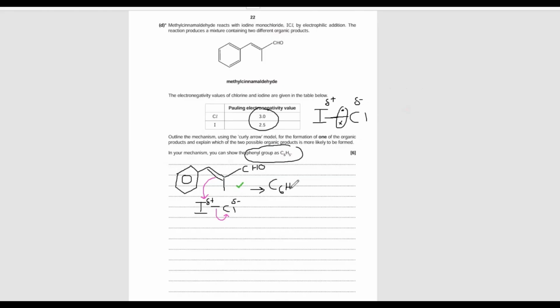I'm going to show the phenyl group as C6H5 for the intermediate, okay? Because it's a bit long drawing that benzene ring, and they're giving us permission, so why not? So here we go. Here is where the iodine's joining on. I'm joining it onto the first carbon in the double bond when the double bond's broken, and I'm leaving the second carbon positive. Now, we don't call that carbon a carbocation, but the whole molecule is now a carbocation. So that is the positive carbon on the carbocation, which is the whole molecule. So now my chloride ion will attack this positively charged carbon atom, and a bond will form there.